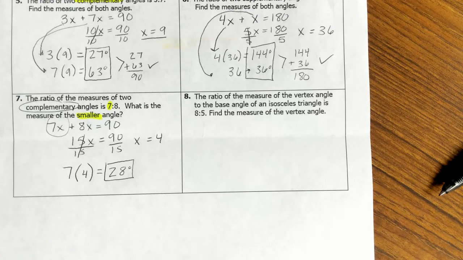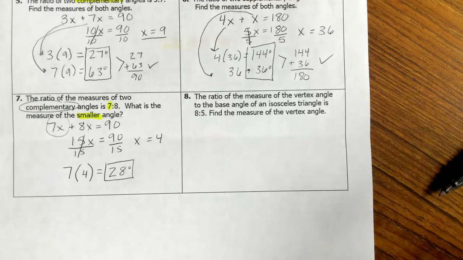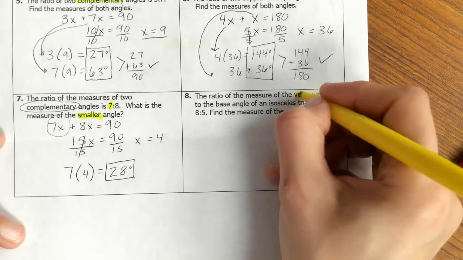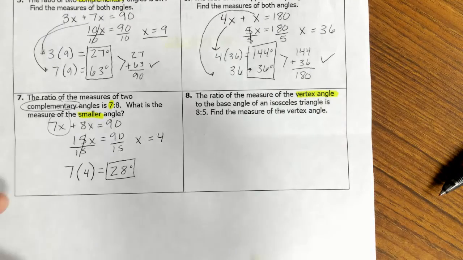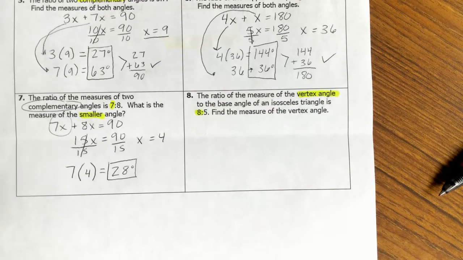The next one is going to get a little detailed here. Here we're looking at the ratio of the measure of the vertex angle to the base angle of an isosceles triangle is 8 to 5. So the first thing we need to see here is our vertex angle comes first, so that's going to be the first number.